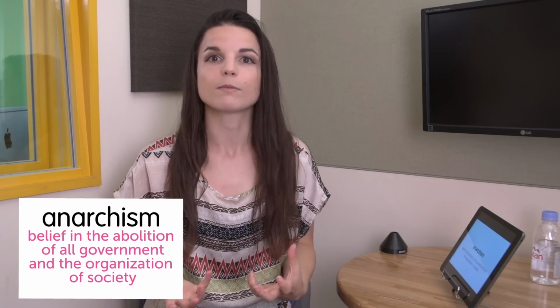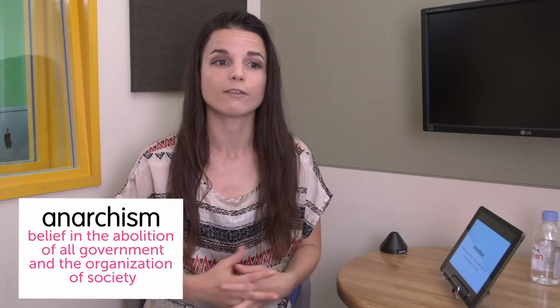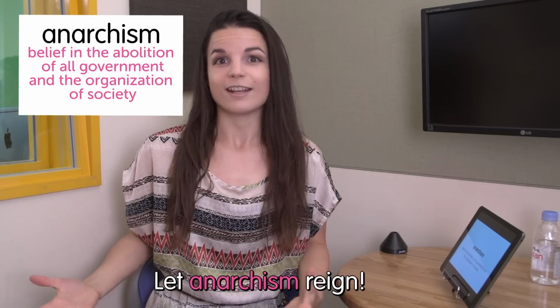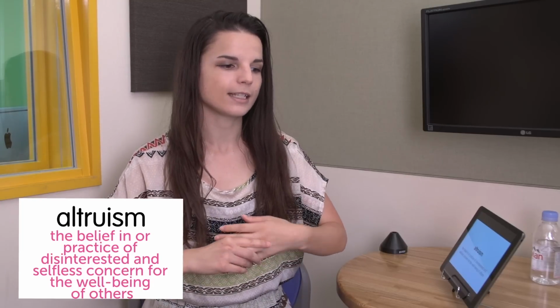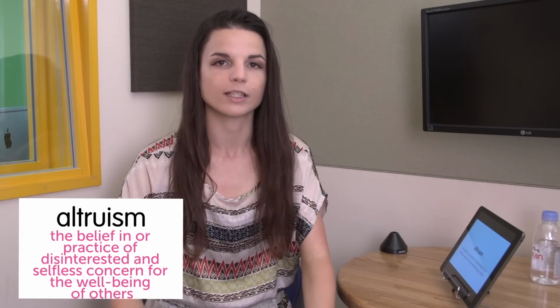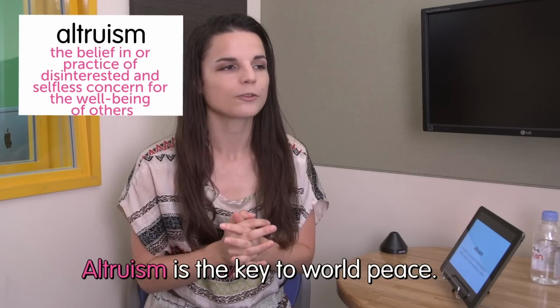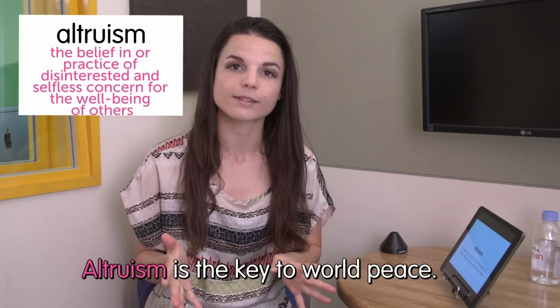Anarchism. Anarchism is a belief that there should be no government, that society should just rule itself. So some groups of people might say, let anarchism reign. The next word is altruism. Altruism is the idea that everyone should just be selfless. We should always just act on behalf of other people, right? Altruism is the key to world peace.